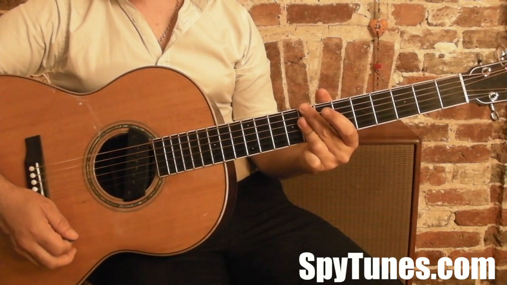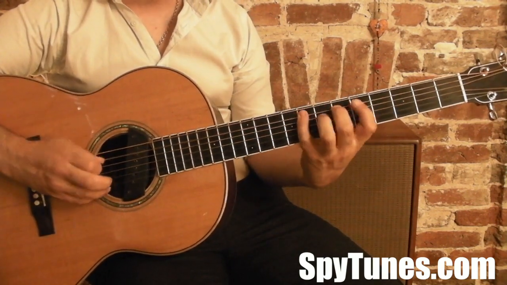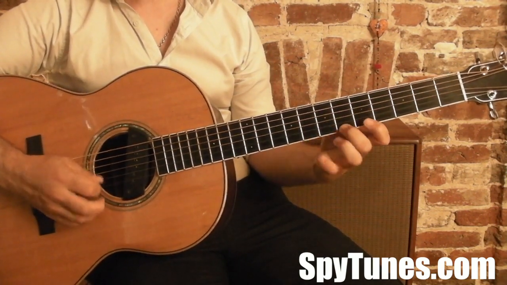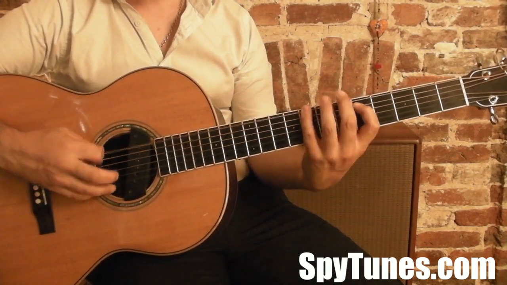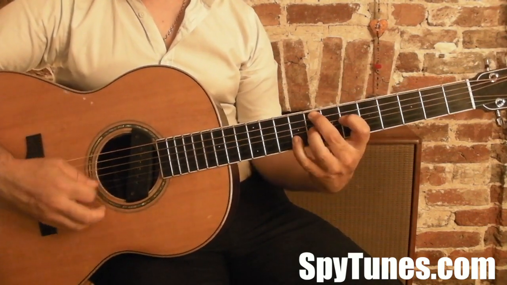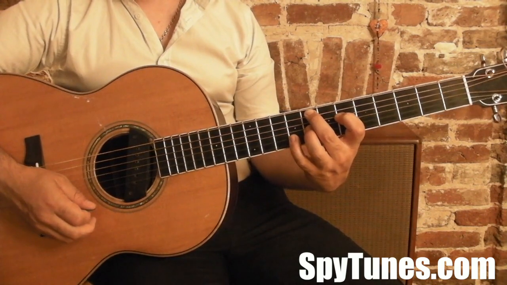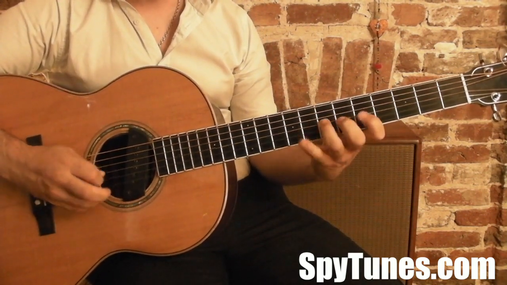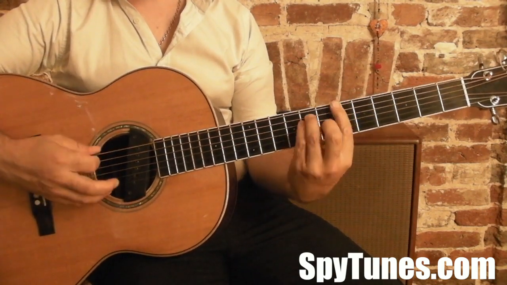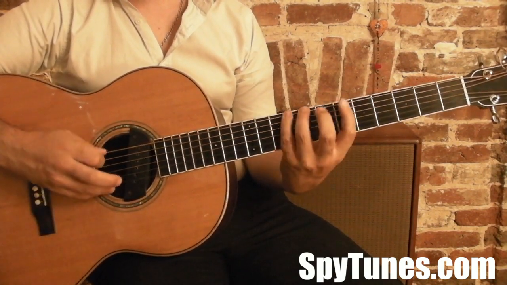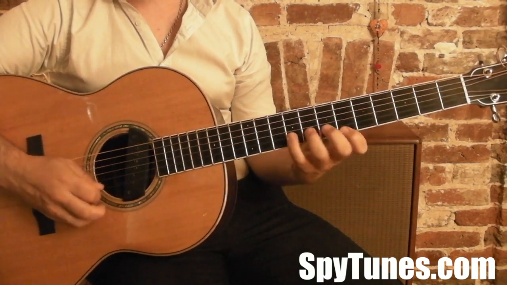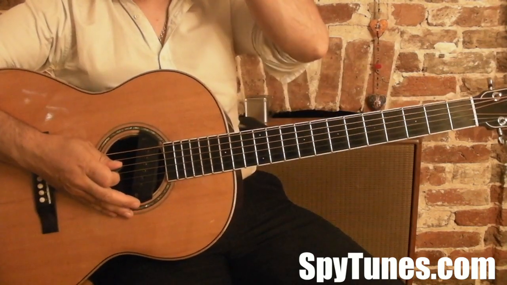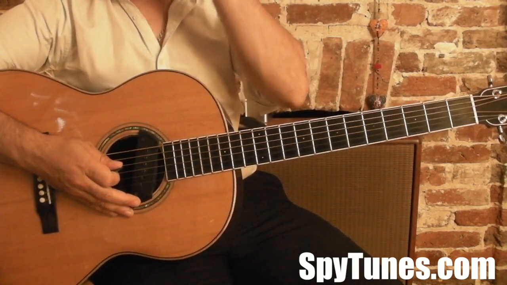C minor Dorian in a G minor shape. F Dorian in a C minor shape. And now you're in B flat minor and we play an E minor shape again. Okay, so that's all the exercises.